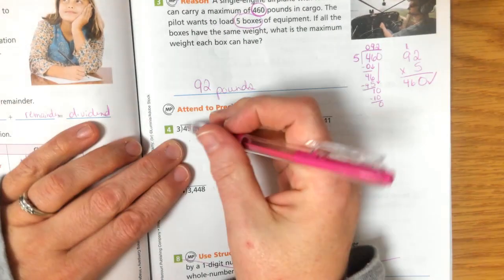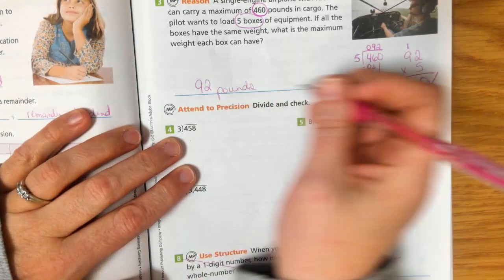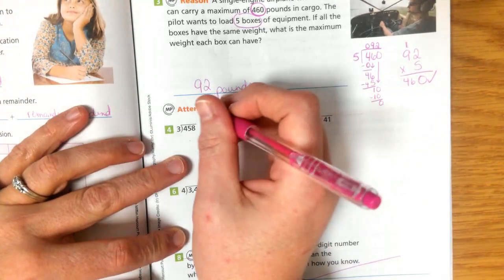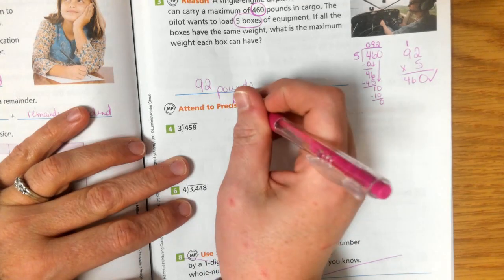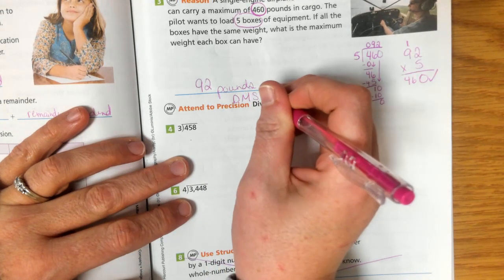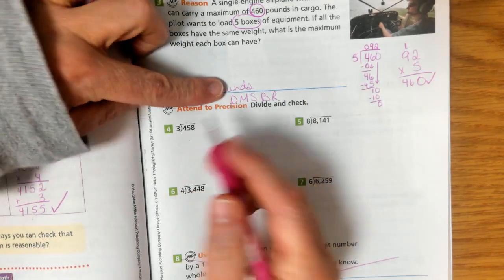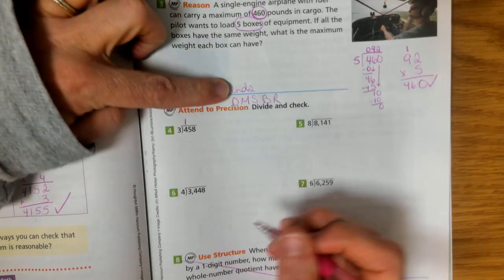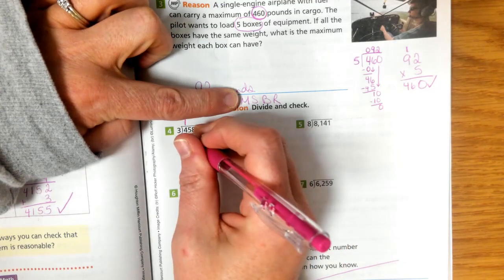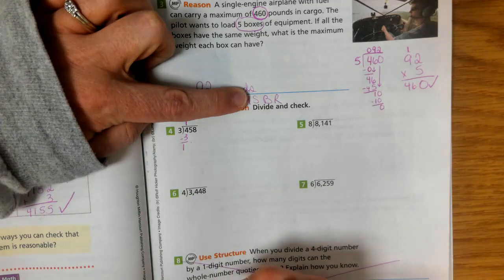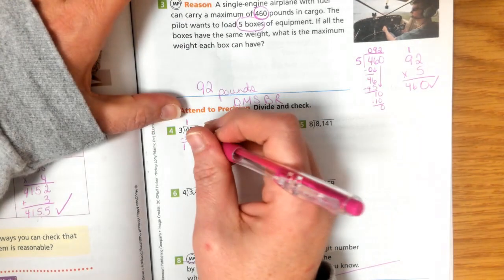Okay, now we're going to divide and check these answers. So remember: divide, multiply, subtract, bring down, regroup. So we start with division. 4 divided by 3 equals 1. 1 times 3 equals 3. 4 minus 3 equals 1. Bring down our 5.